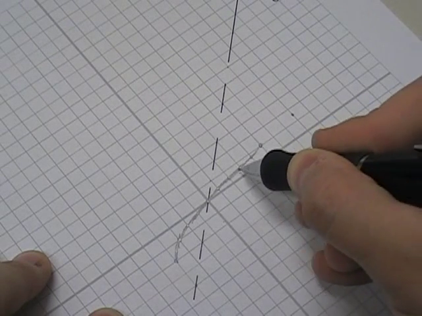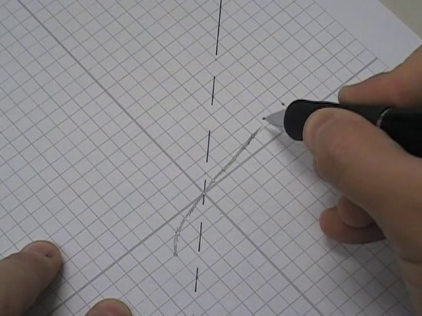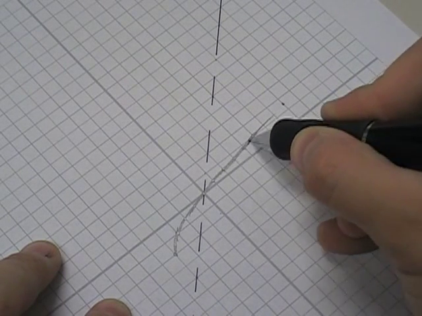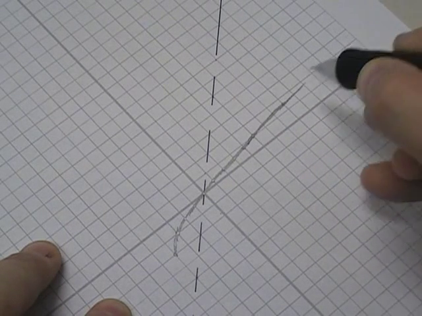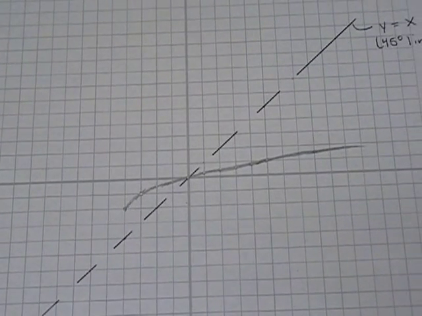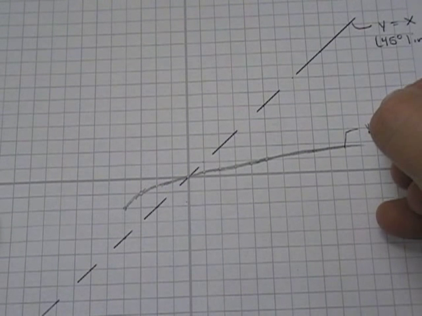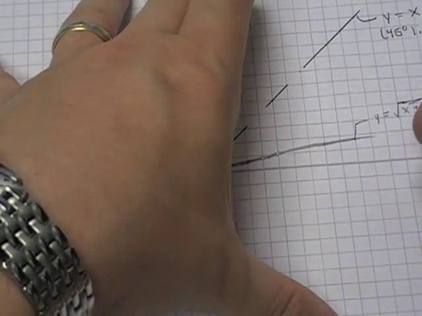You're trying to get a curve here, not some jagged line. So it's going to look something like that. That is the graph. This is y equals the square root of x plus 4 minus 2.